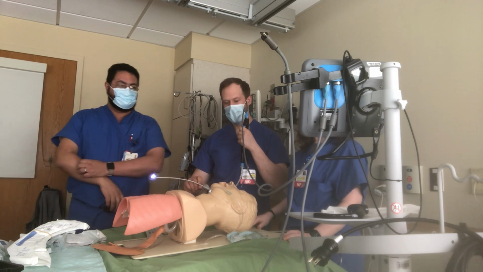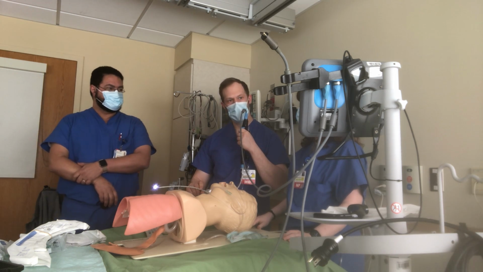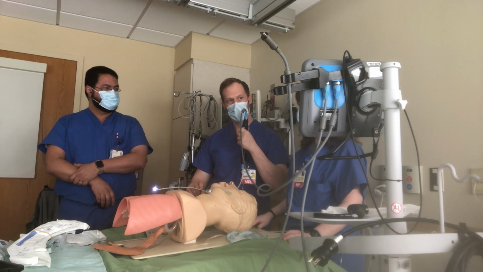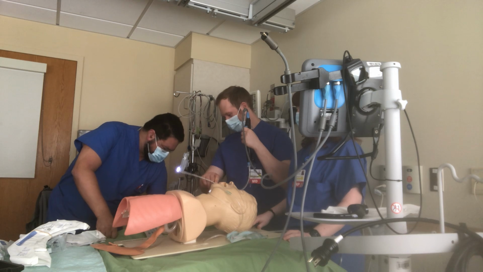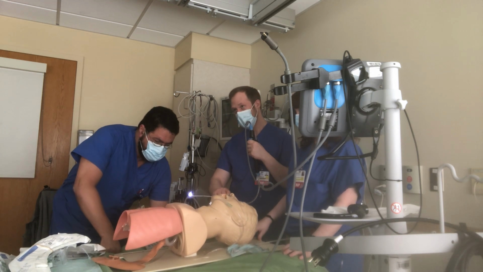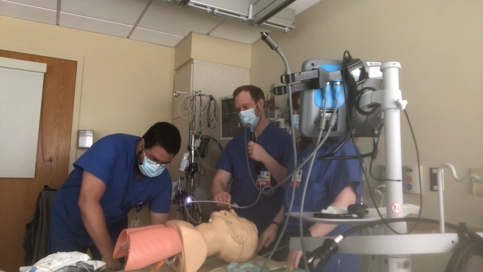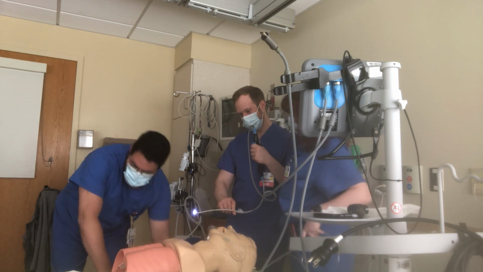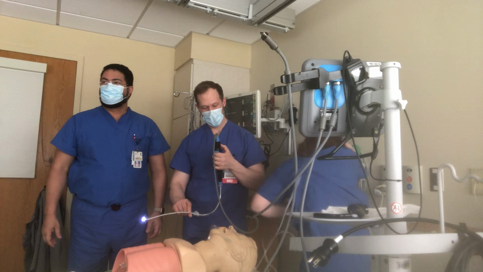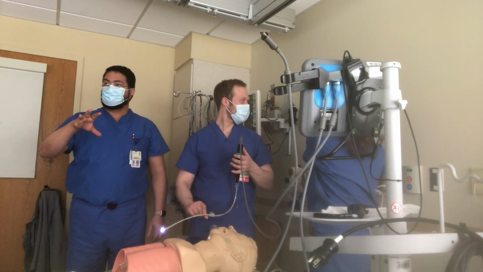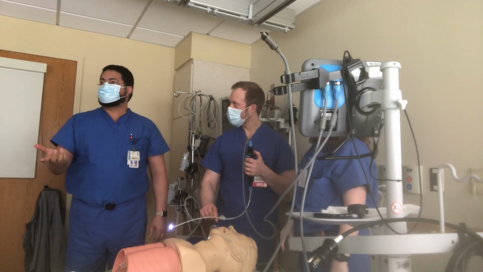All right, what else is left to do before you start? Before we start, we have to put the bed all the way down because your scope has to be straight, not taut. And then what else? What are we going to use here? So suction, if we're doing a bronch, but if we're doing intubation, you need oxygen.